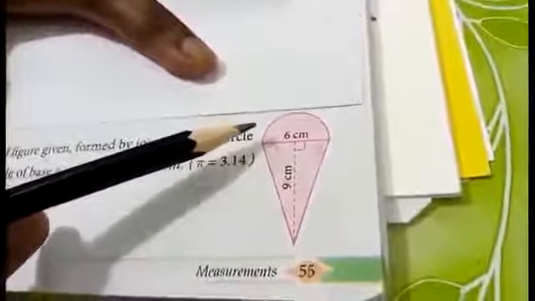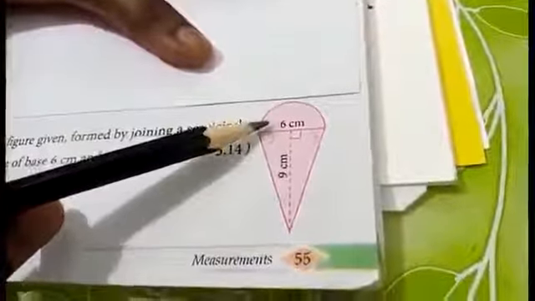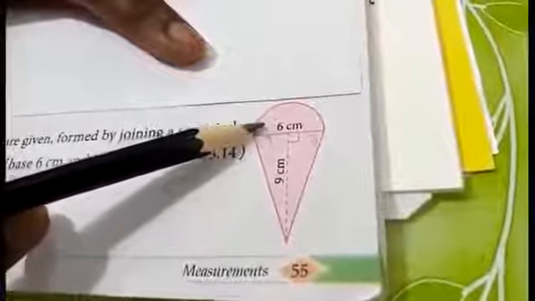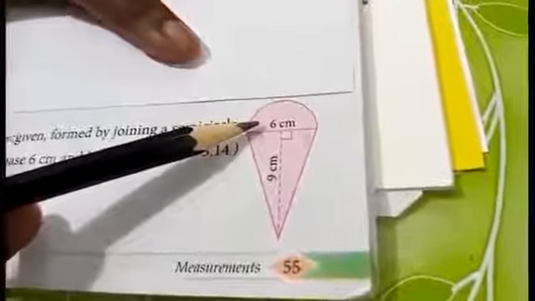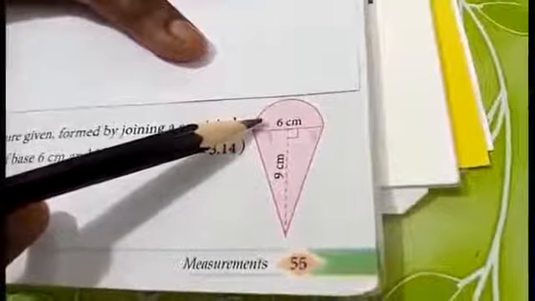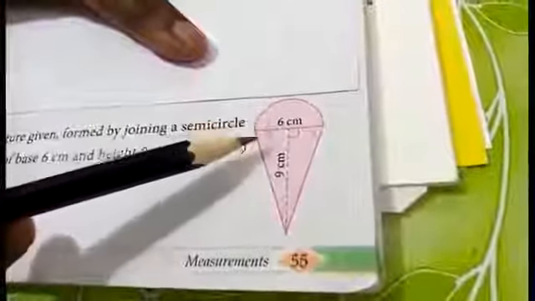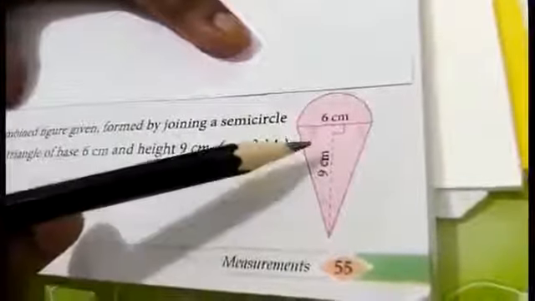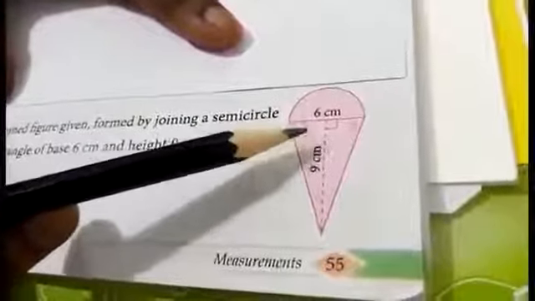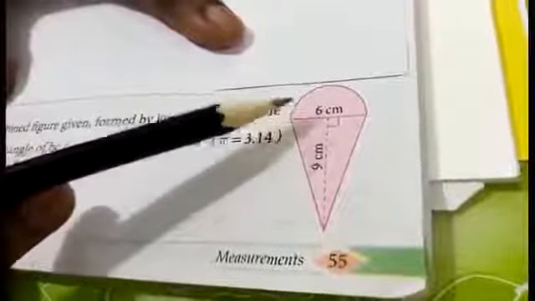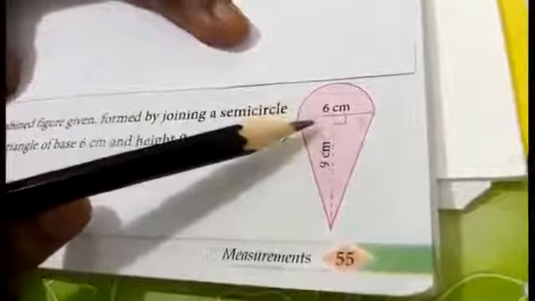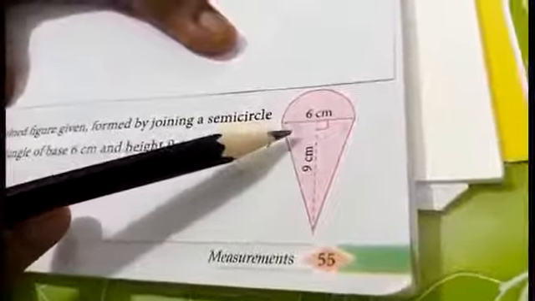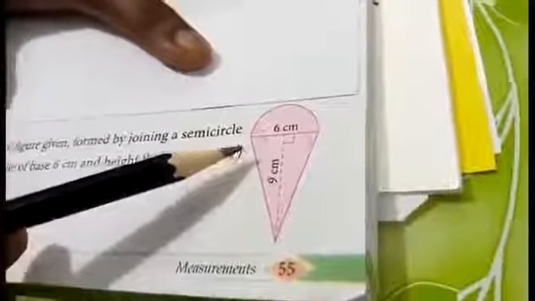I am having only one semicircle. If you see here, 6 centimeter denotes the diameter of that semicircle. So if you convert this diameter into radius, I am going to divide by 2, so I will get it as 3 centimeter. The bottom part, in the outer part if you see, is one triangle. I am going to split this triangle into two parts. So if you split this triangle into two parts, you will be calculating the base and height. The base is going to be 3 centimeter and height is going to be 9 centimeter.